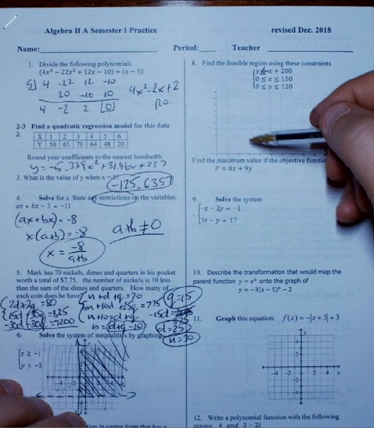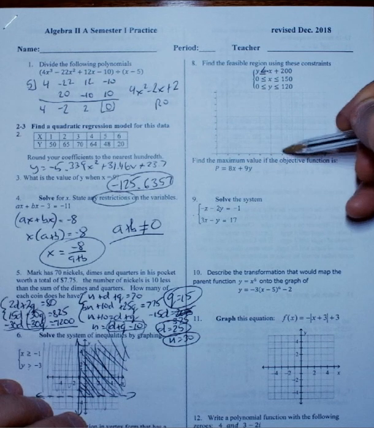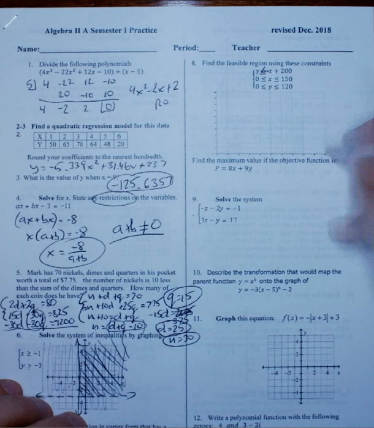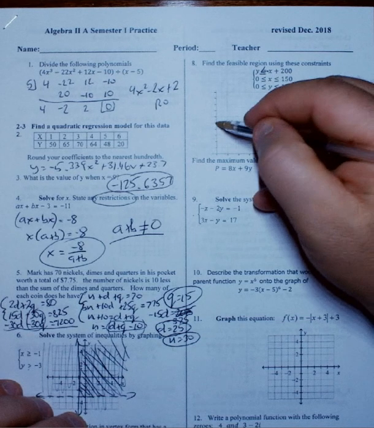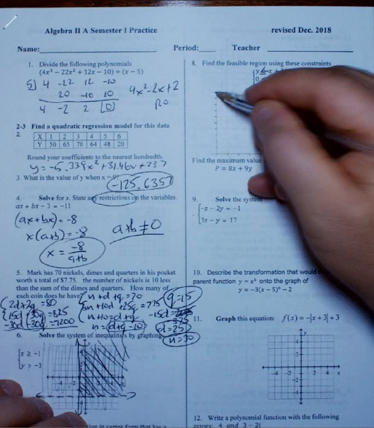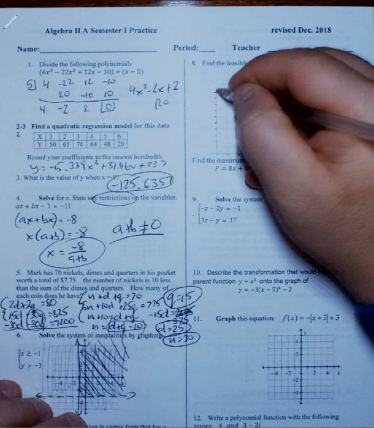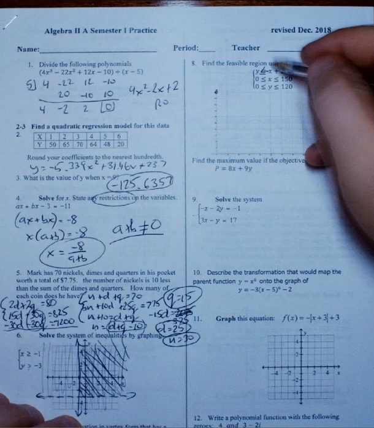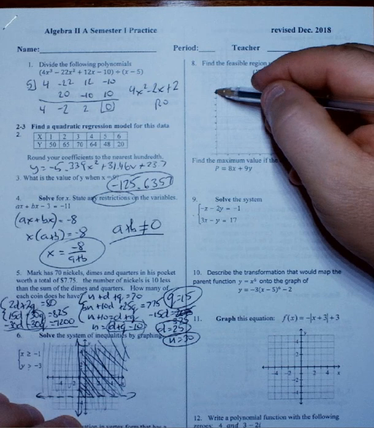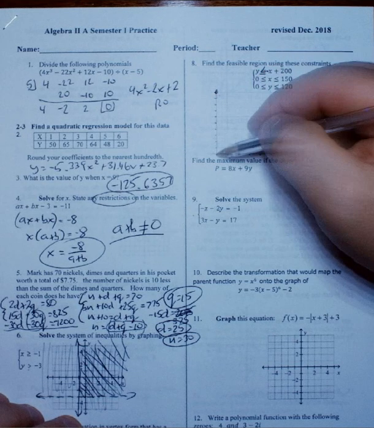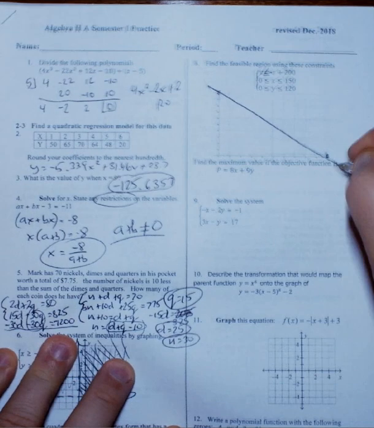Looks like this is 20, 40, 60, 80, 100, 120, 140, 160, 180. Here's 200. And here's 20, 40, 60, 80, 100, 120, 140, 160, 180. Here's 200. So this is going to start at 200, and it's going to have a slope of negative 1, which means I go down 1 over 1, or I can go down 200 and over 200. So it's going to be this entire line that connects those 2 points.